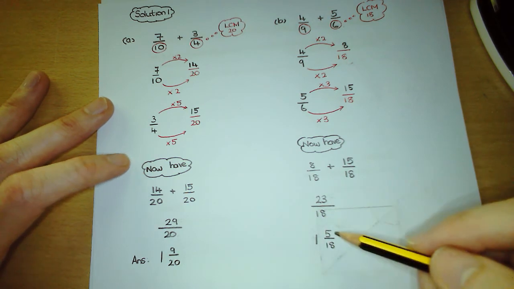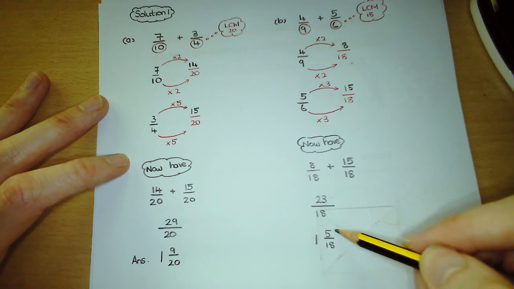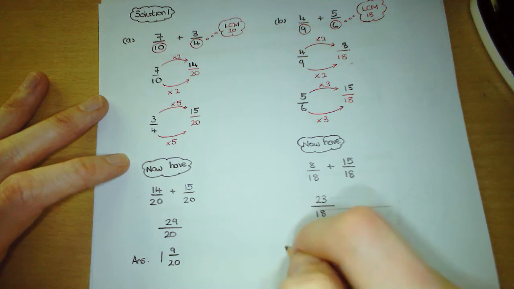And again, do a final check. Is the fraction part of your answer fully cancelled? And it is. The largest number to go into 5 and 18 is just 1.